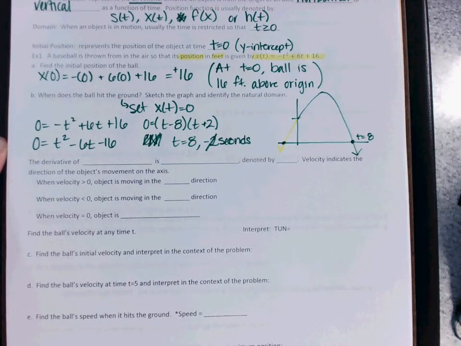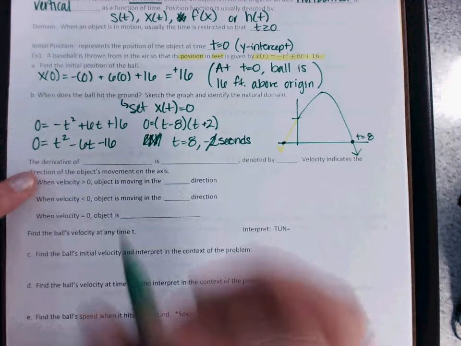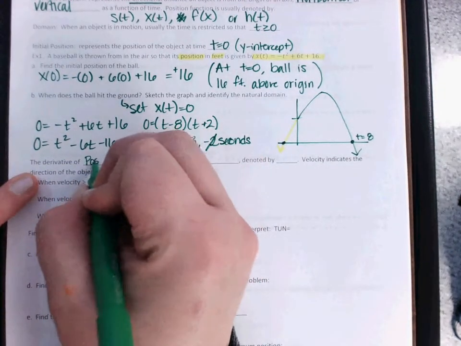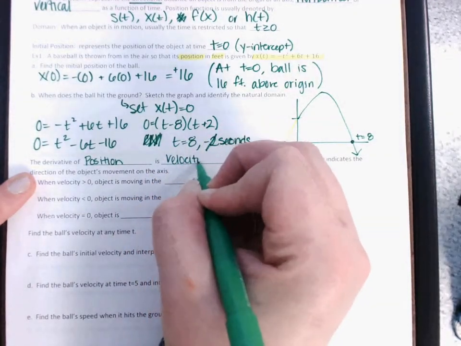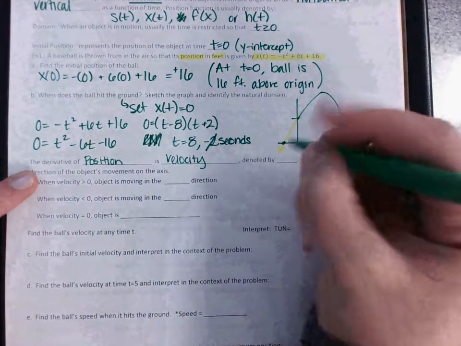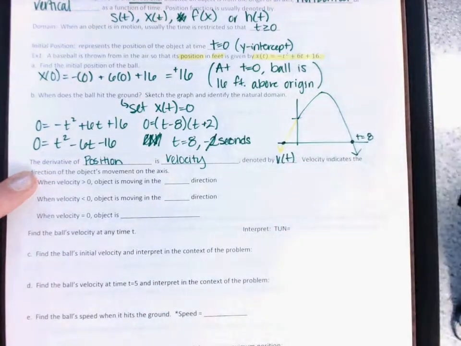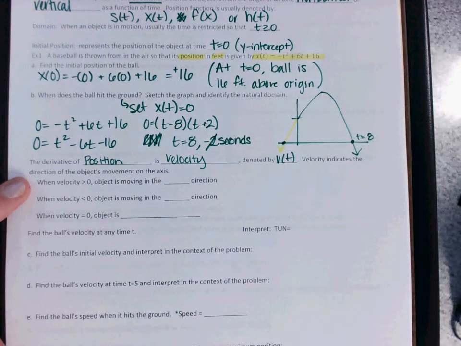So that was all with position. The derivative of position is velocity, which is pretty much always going to be called v of t. They don't have any other random letters that they use. v is velocity, and it gives the direction of the object's movement on the axis.